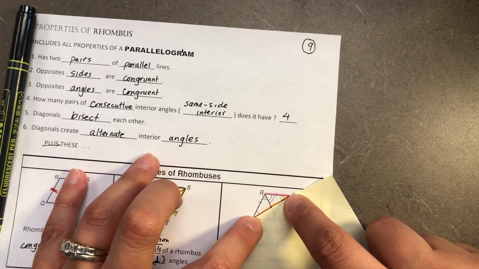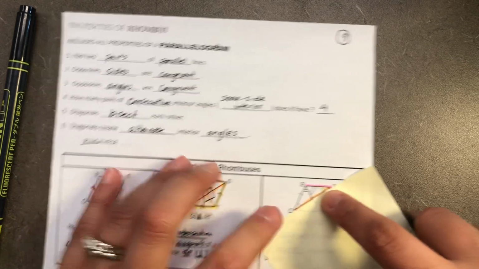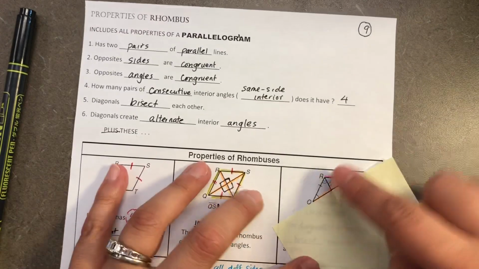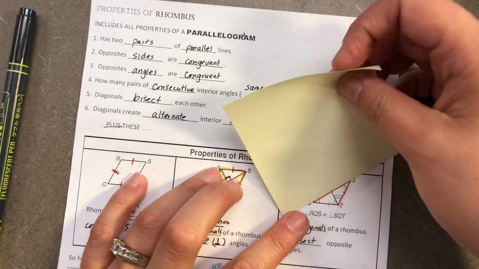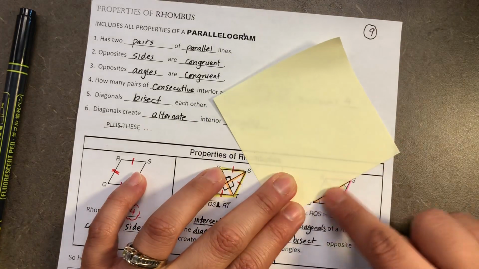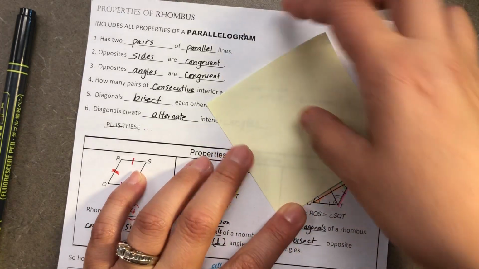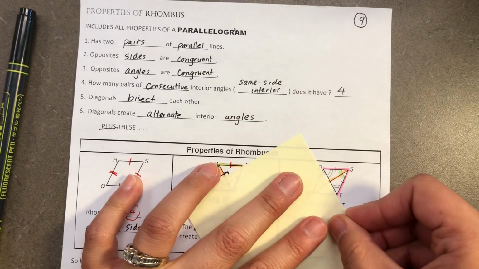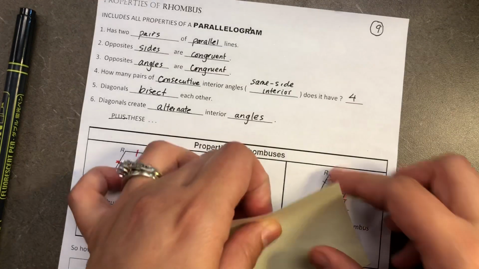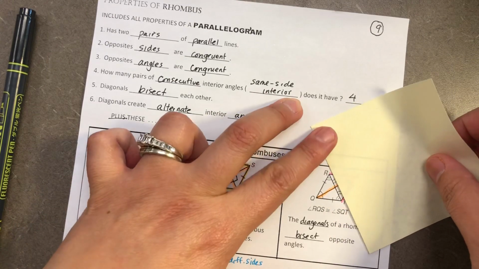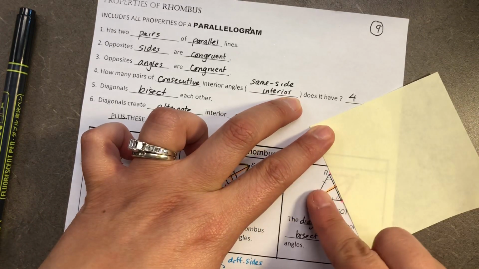It means those two angles are equal. So for this case only, I'm just going to copy one, but I want to show you that there's one here. There's another one, right? Two. There's a third one right here, right? And there's a final one over here in this corner, okay?